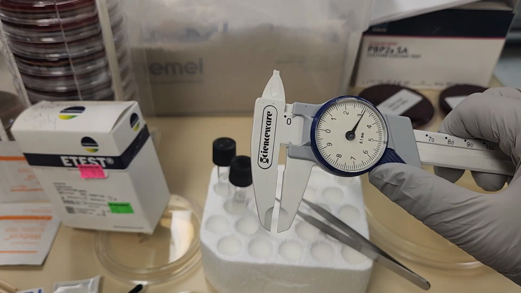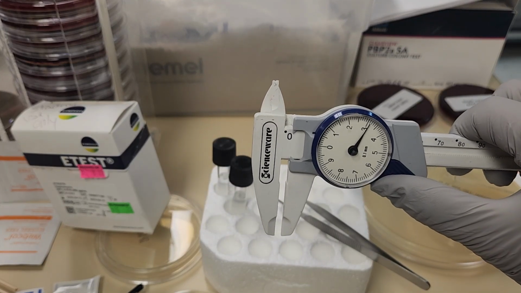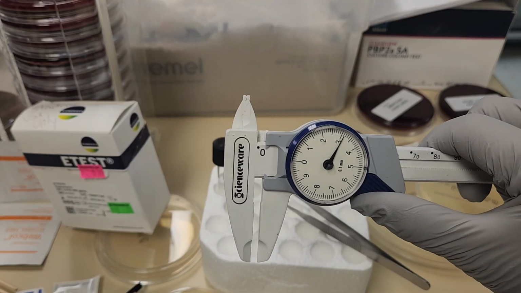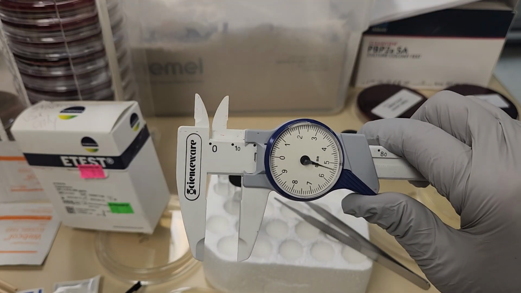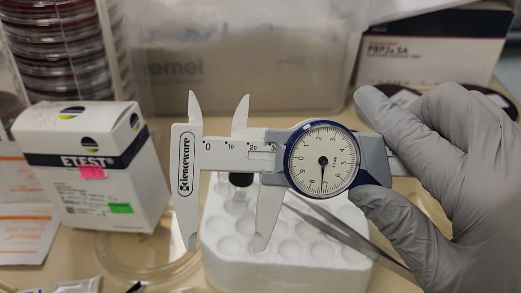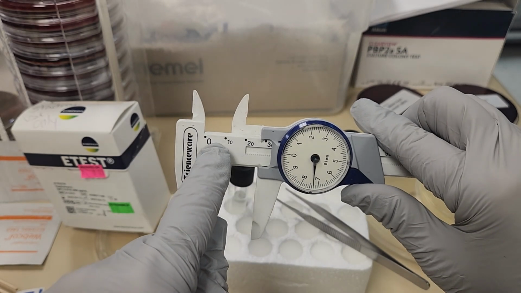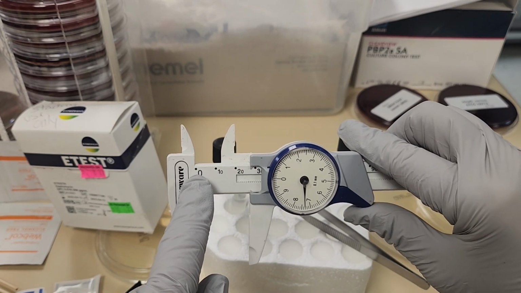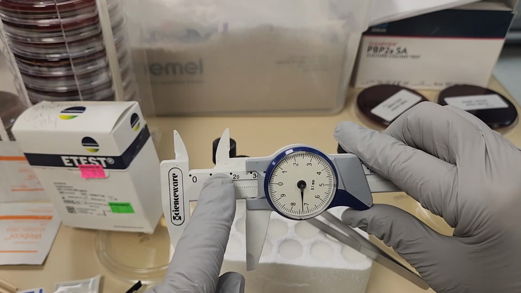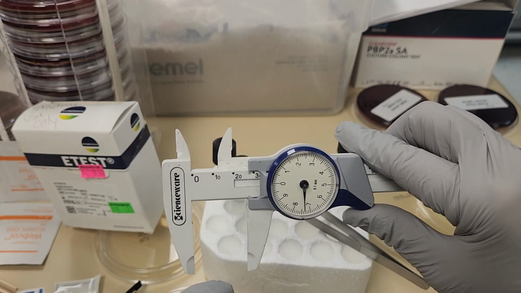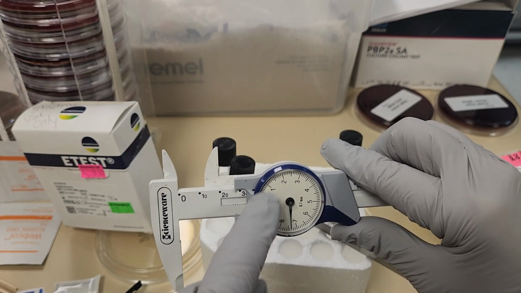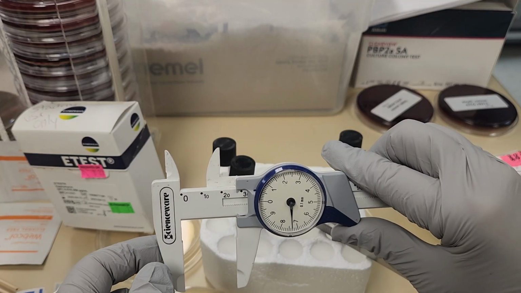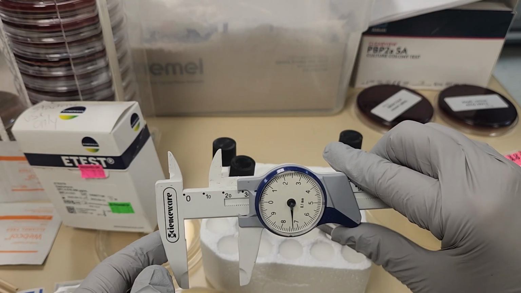You can just use a ruler, that works as well. But these are very precise. You can see I'm able to adjust it. On the large ruler part here, each little dot represents 10 millimeters. And then this dial is set up for 1 millimeter each.